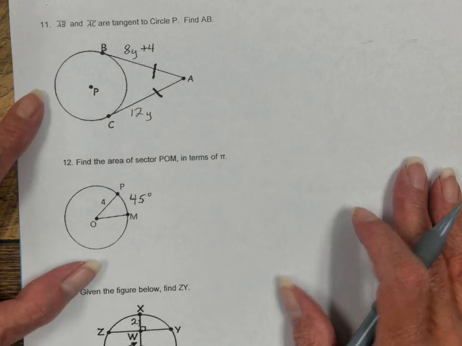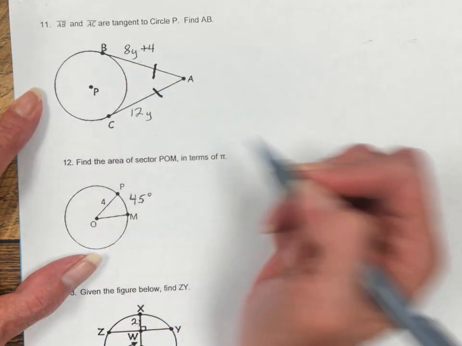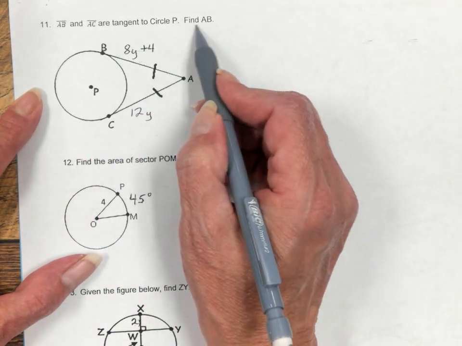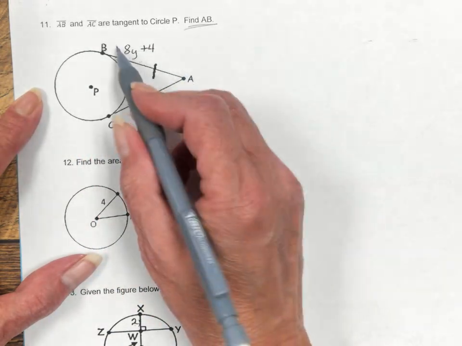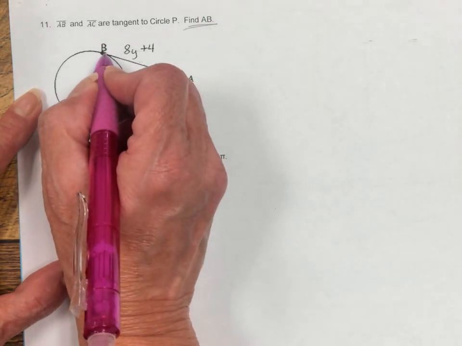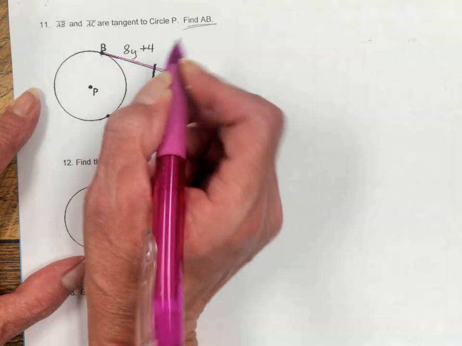And here I am told that AB and AC are tangent to circle P. Okay? They want me to find AB. AB. Here is my target.